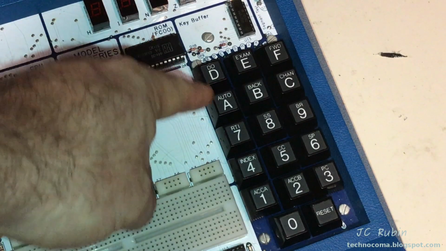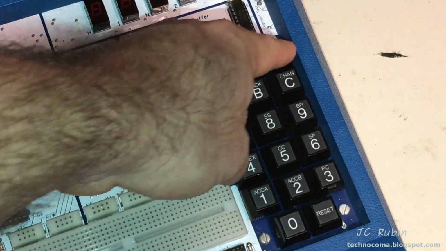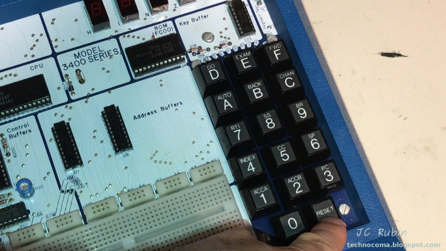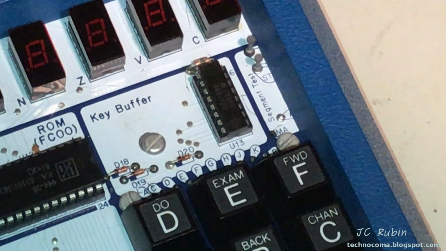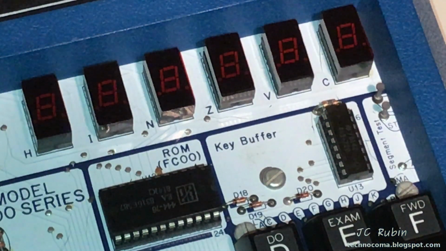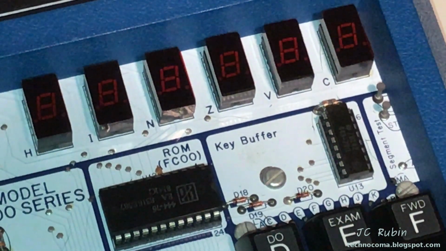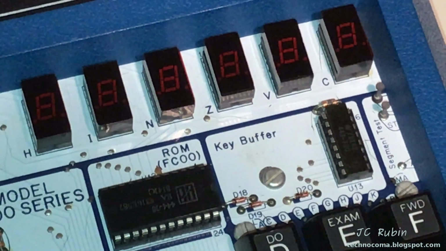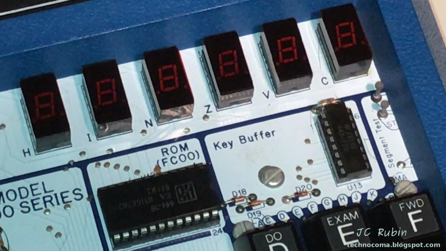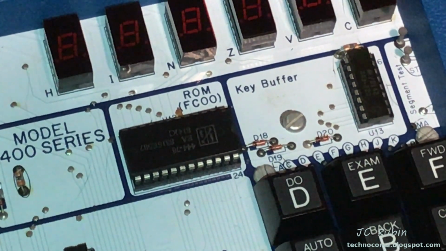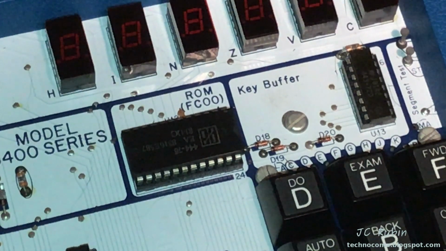The keyboard is a hexadecimal keyboard that also has commands that are built into the monitor for extra functionality. It also includes a reset key. The key buffer is shown here on top of the D, E, and F keys. The output of the device includes 6 7-segment displays as shown here. It also has next to it the letters that are used for the registers of the processor, H, I, N, Z, V, and C. Just below that we could see the ROM and its location in memory, hexadecimal address FC00.